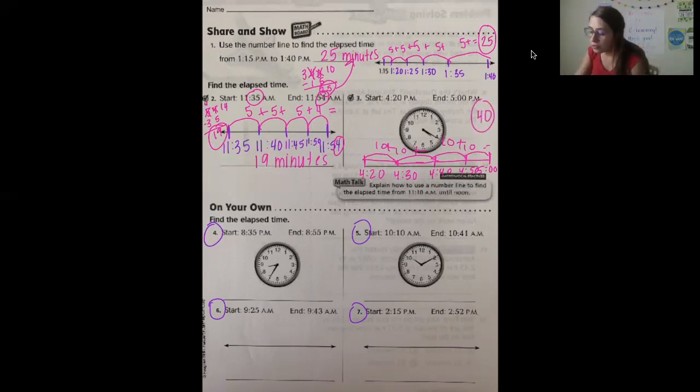Now, instead of doing the number line, since they gave you the clock, you could have just hopped around the clock, which I'll show you how to do. So we start at 4:20, which is right here, and we're going to hop to 5. So 5, 10, 15, 20, 25, 30, 35, 40. So still, I got the same amount of time. I got 40 minutes. Okay, I think the number line, though, is a little easier for you to see, so I would practice using the number line.